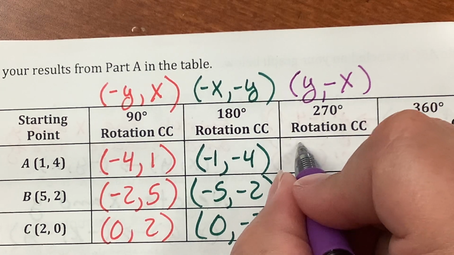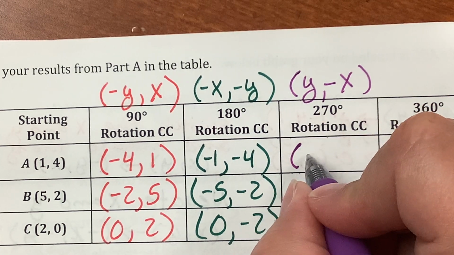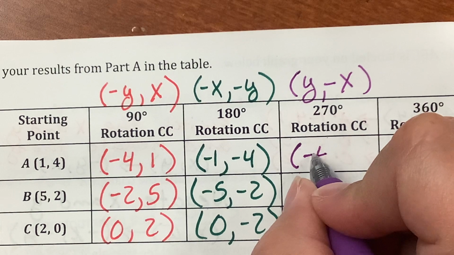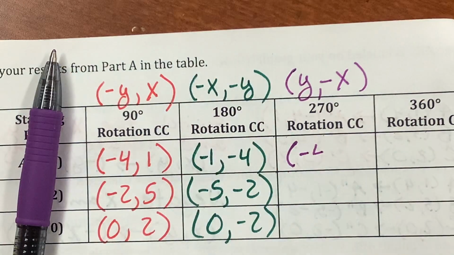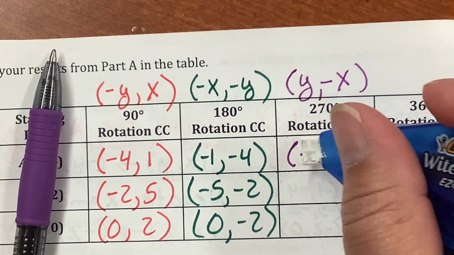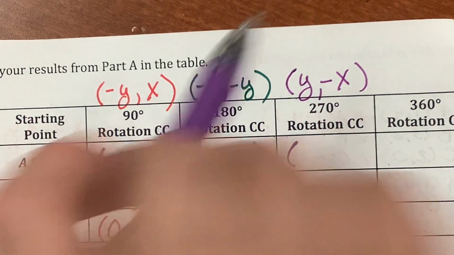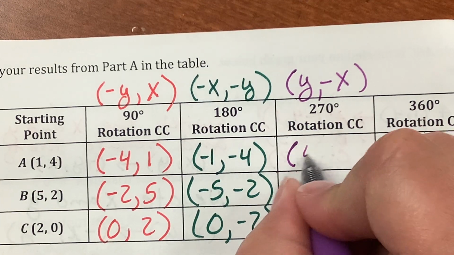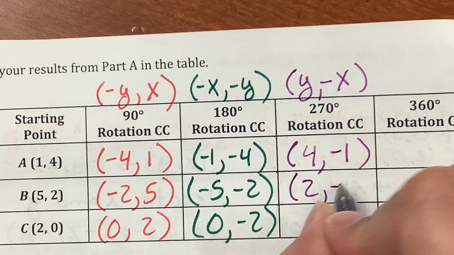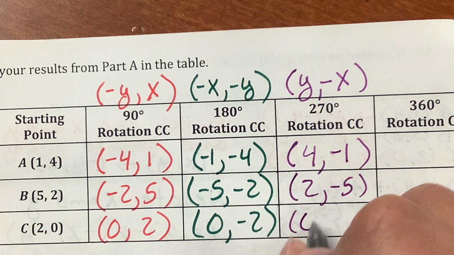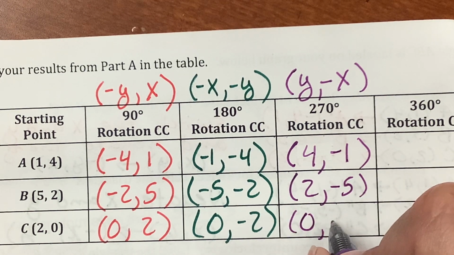And that would be positive 4. Why do I keep wanting to do that? Ay, ay, ay, Bono, Bono, Bono. At least I stop myself before I get too far. So 4, negative 1, and 2, negative 5, and 0, negative 2.